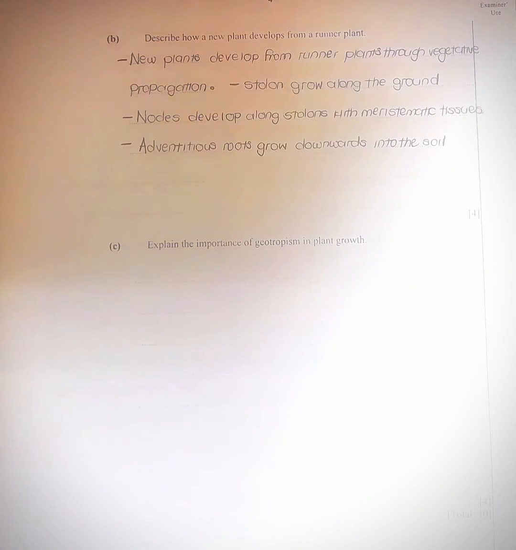So along the stolons, we are going to have the nodes developing, which have meristematic tissues. So the next step is the root development. Adventitious roots grow downwards into the soil. And then at the same nodes, we are going to have some leaves beginning to grow, and then the internodes, they are going to elongate and new plant is established.